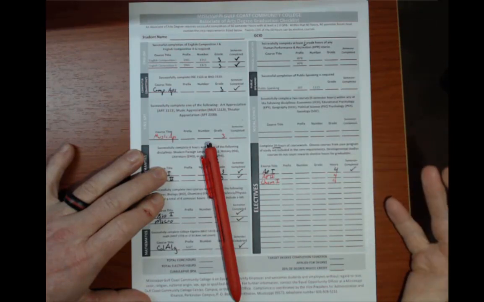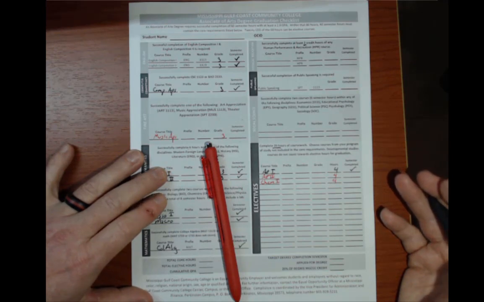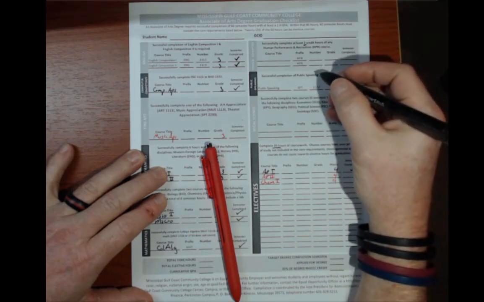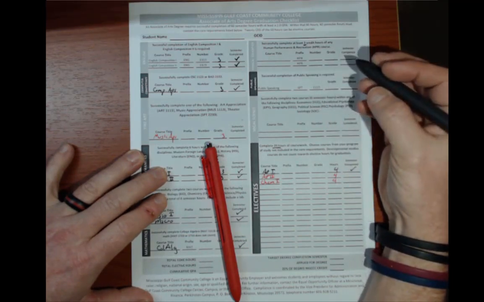Because a lot of people here are in sports and activities. But if you're not, then band will count, dance will count. I mean, there's a ton of things that will count, as long as it has the HPR prefix in front of it. So let's just say this person's in band.